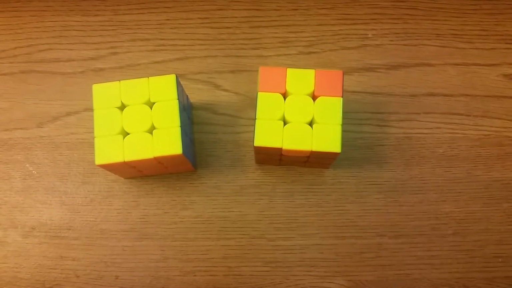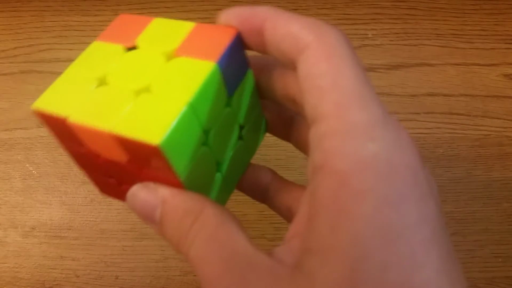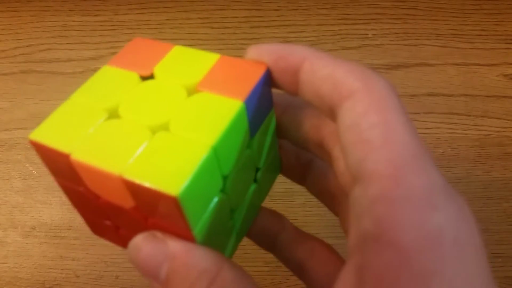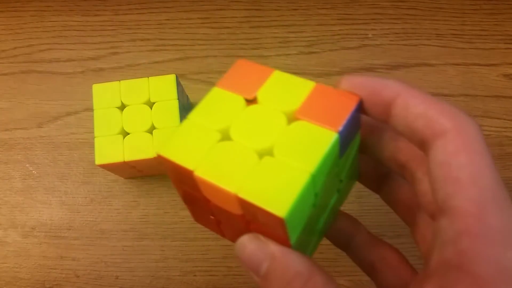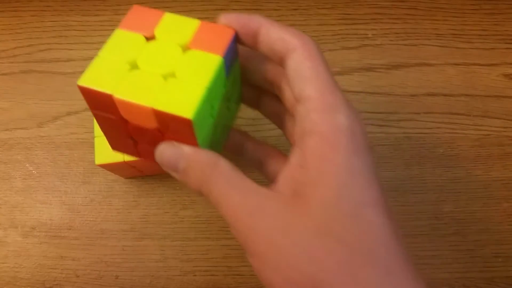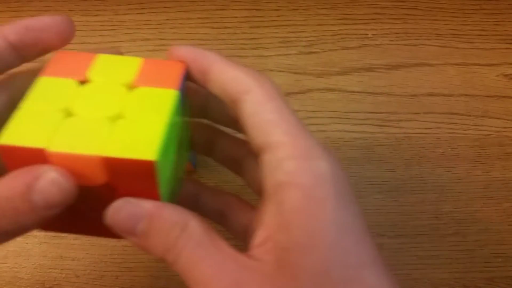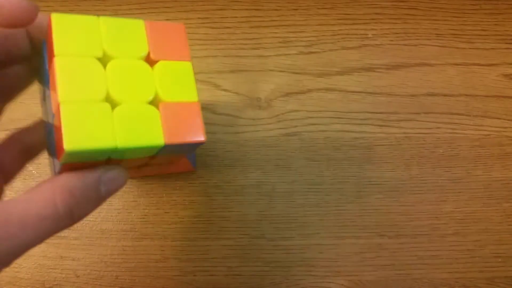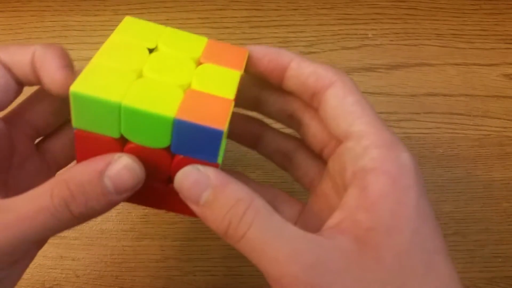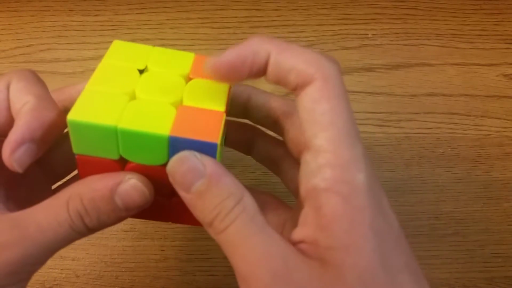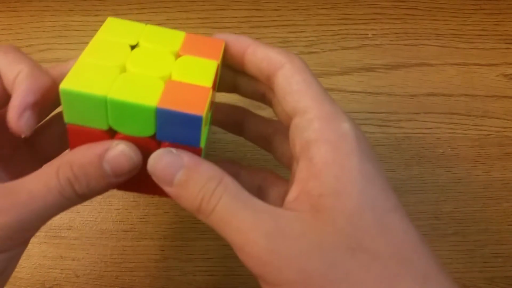Alright, so now for this case, this is sort of like an N perm conjugate. You set up to an N perm, that's what the alg is, but it sort of cancels some moves. So that's technically what it is, but I never really memorized it that way. I guess you could memorize it that way.